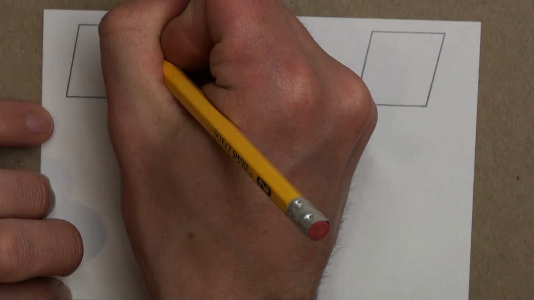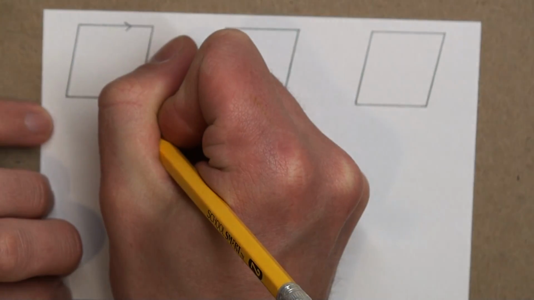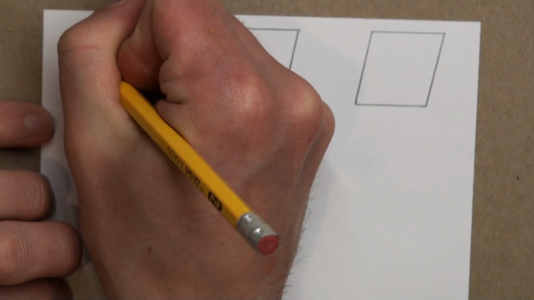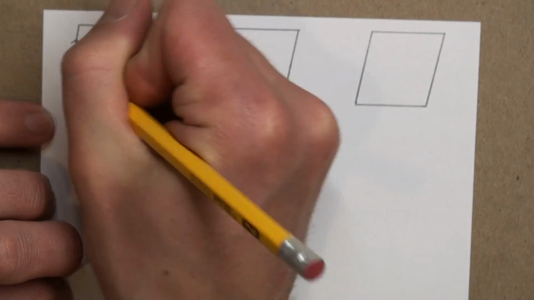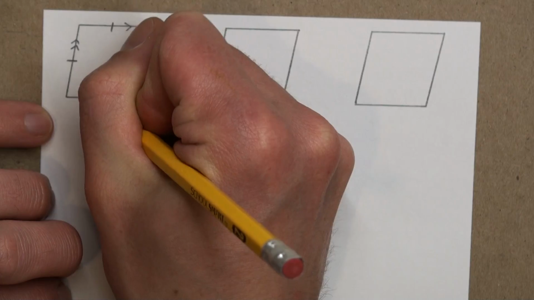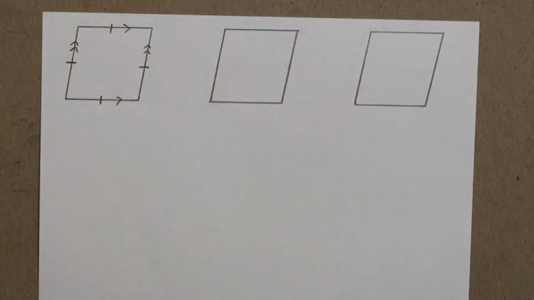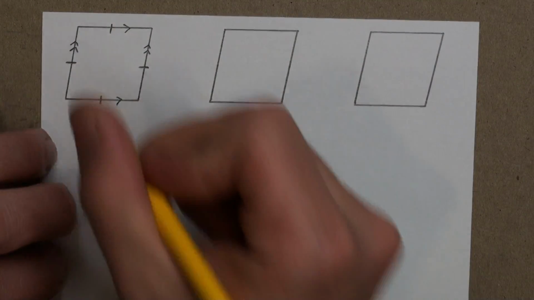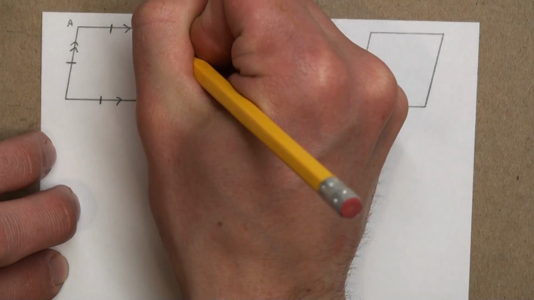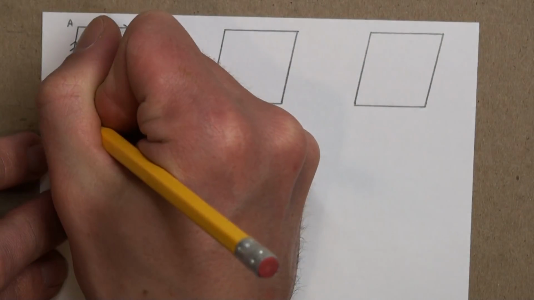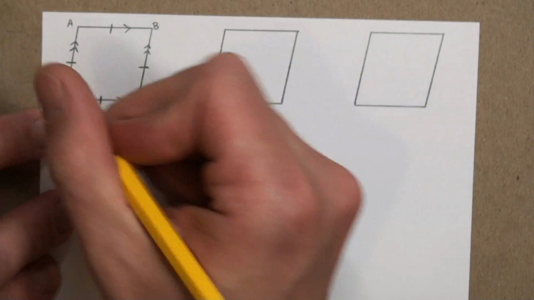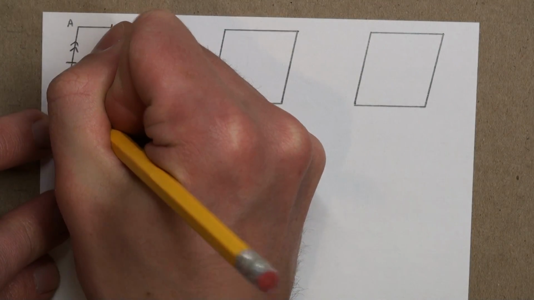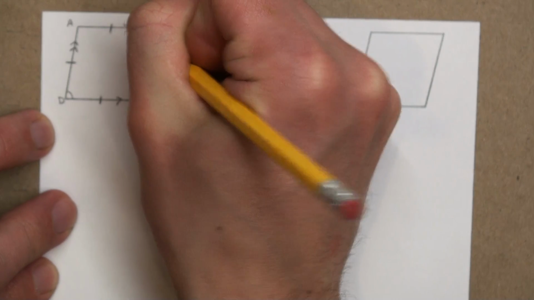Now, the first thing is that the opposite sides are parallel. Now, all 4 sides are the same length, so I'm putting 1 hash mark on each segment. Let's call this A, B, C, D. Now, my opposite angles are congruent.